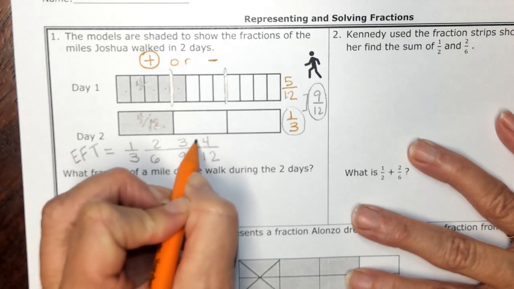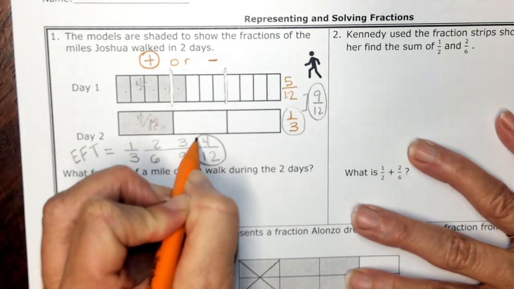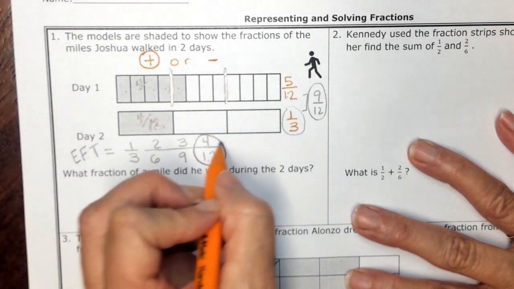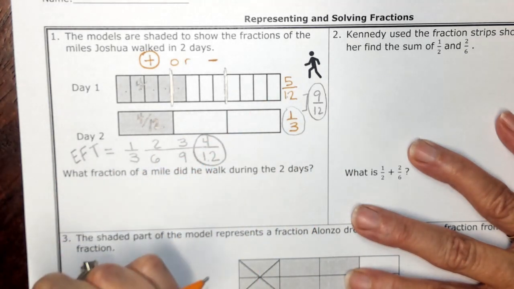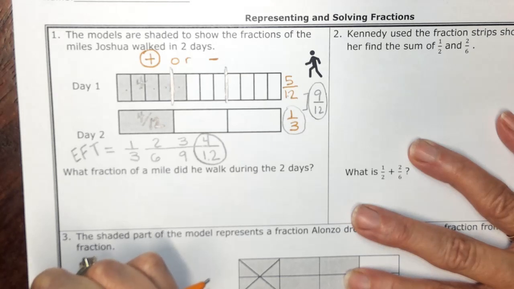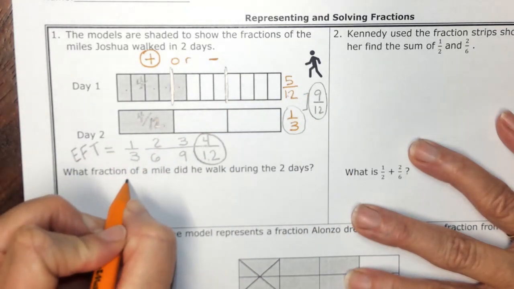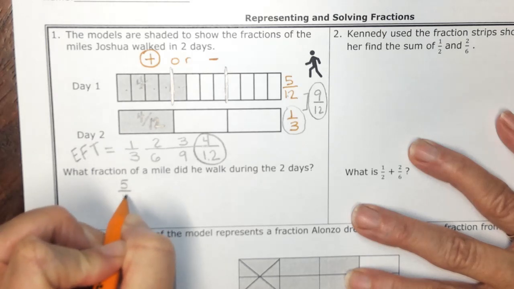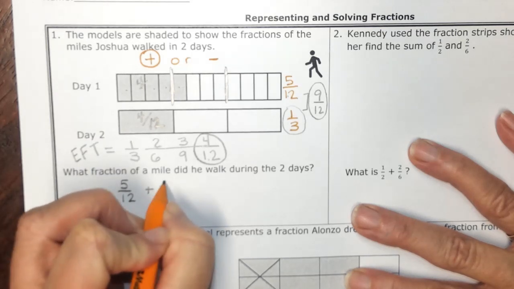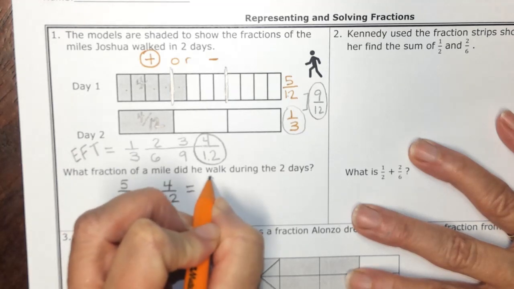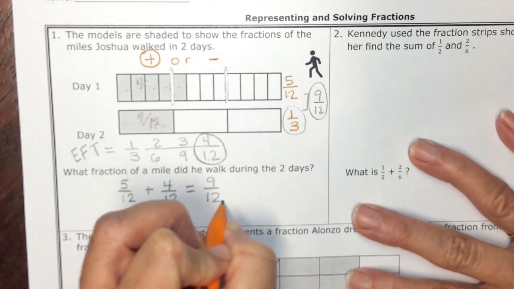And I'm going to circle 4/12 because 4/12 and 5/12 give me that common denominator piece. So remember, it's the denominator that needs to be the same. So I'm going to rewrite that here. 5/12 plus 4/12 is going to give me 9/12.